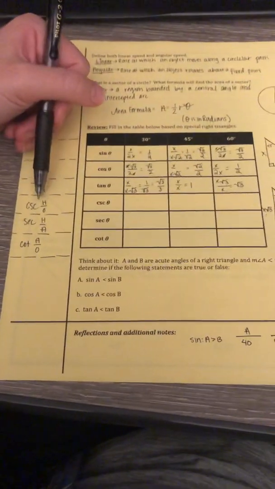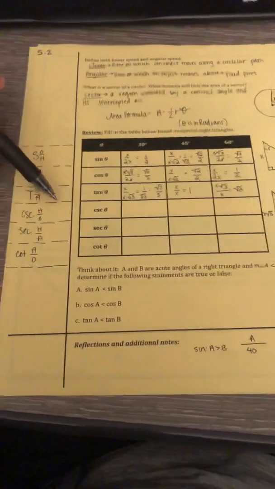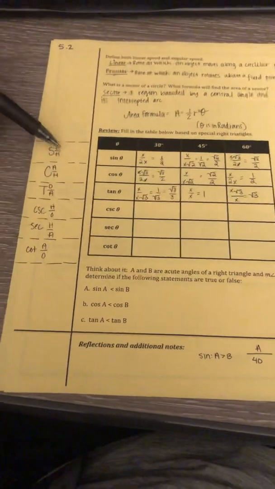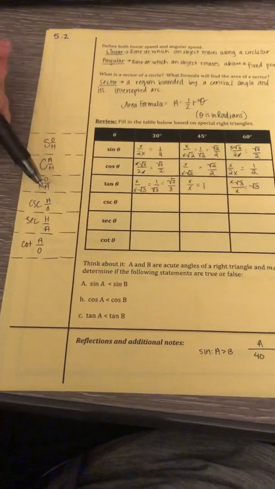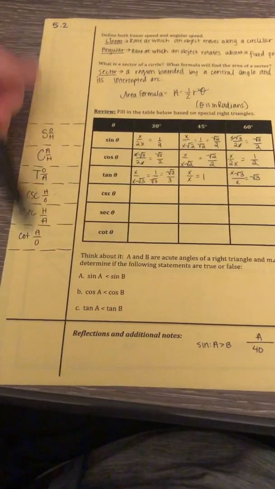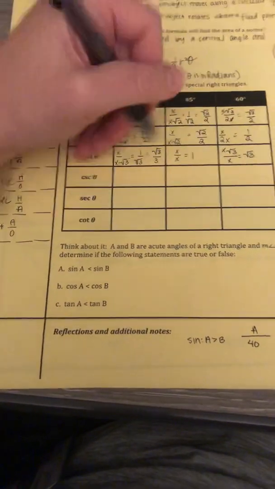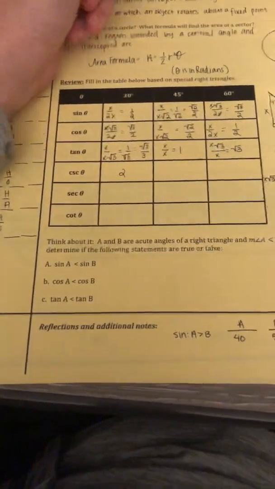All right, cosecant, which means we do the reciprocals of SOHCAHTOA. So I took opposite over hypotenuse and I flipped it, and I flipped cosine for secant, and then I flipped tangent for cotangent. So we're basically going to take everything here and flip it. So if we were to take sine 1 over 2 and flip it, we would just get 2.